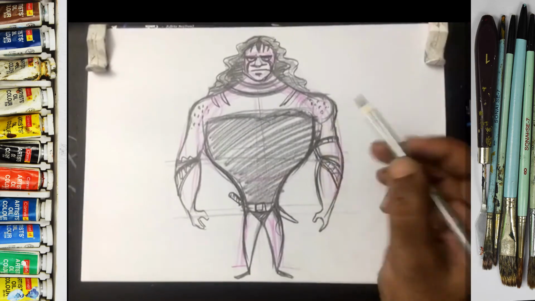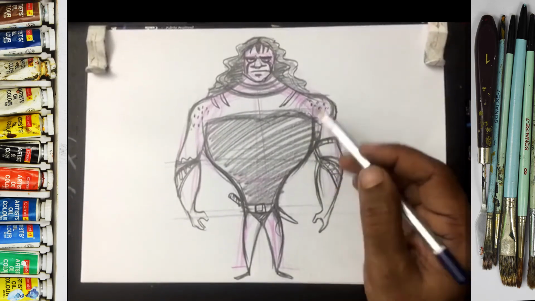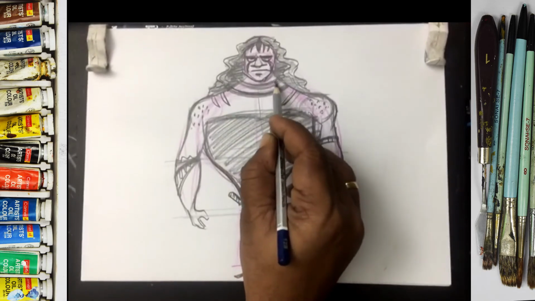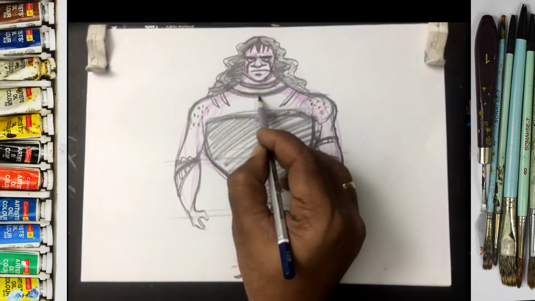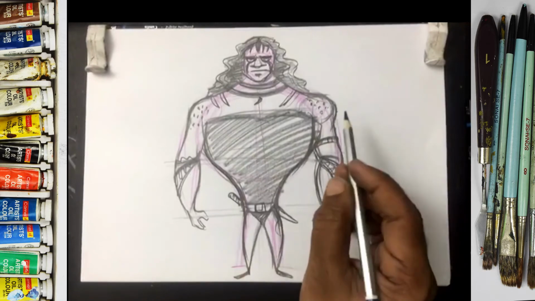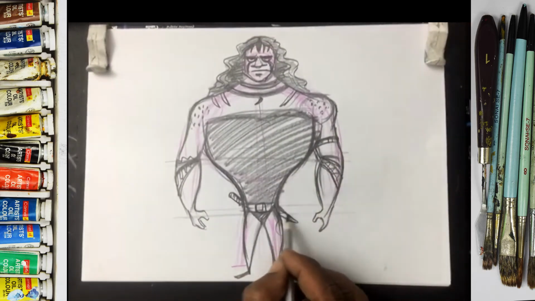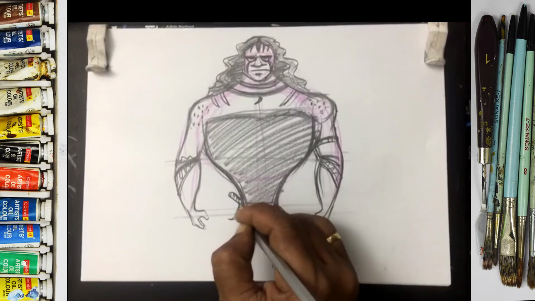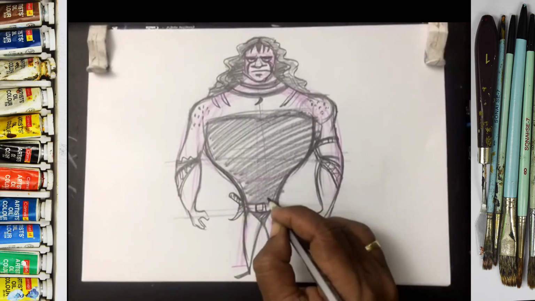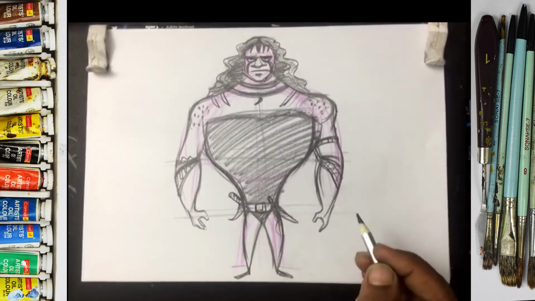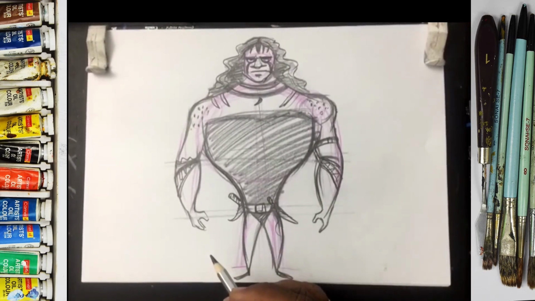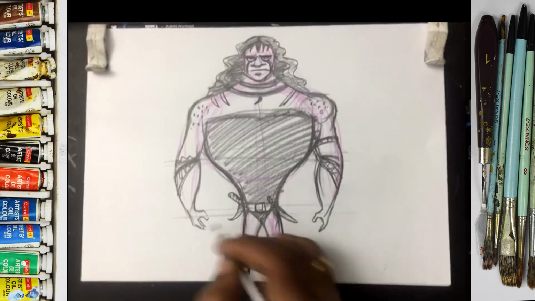So they are using this kind of different ornaments. Very different ornaments. This is a sword or something in his hand.